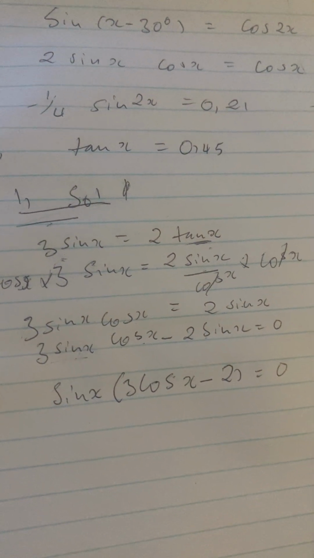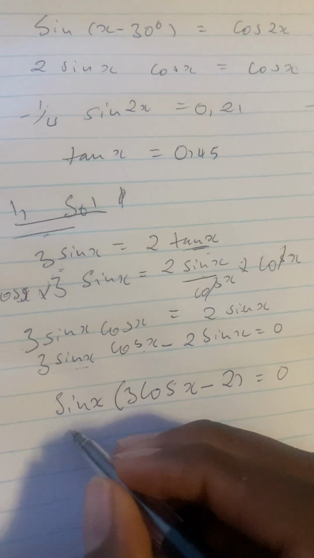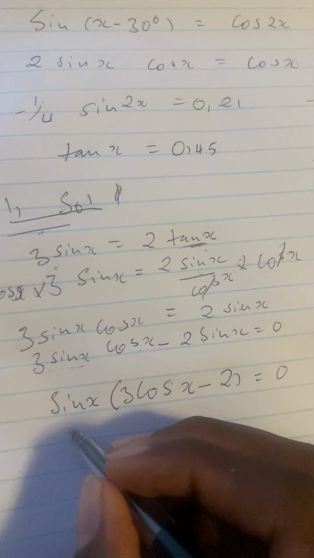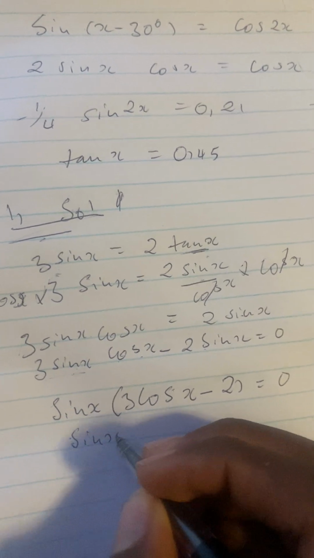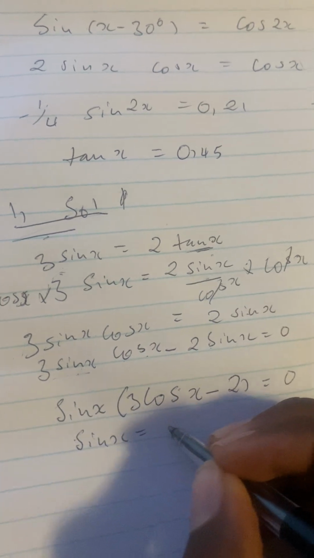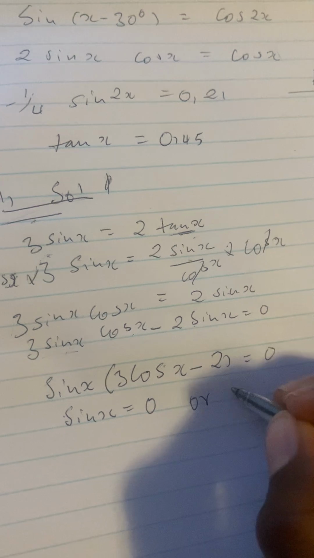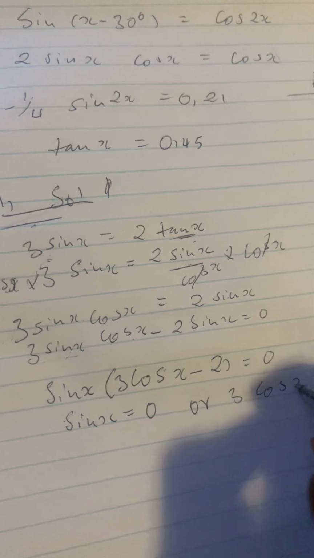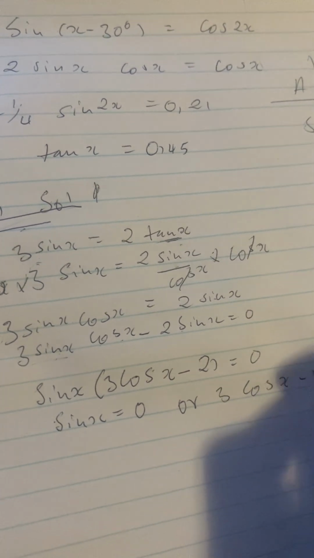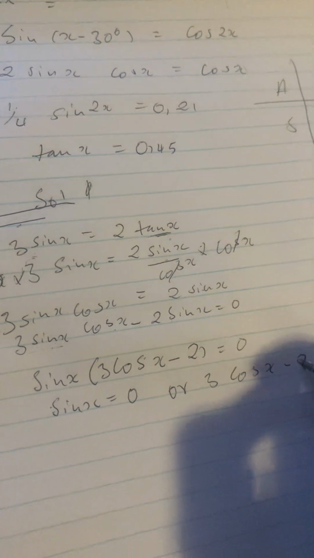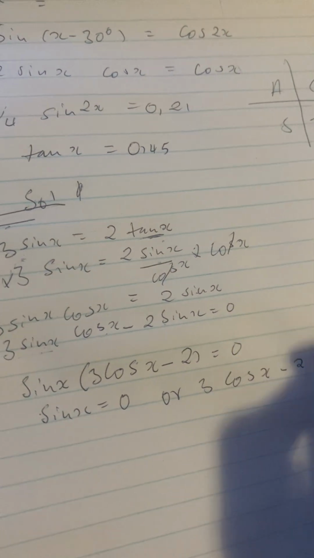I guess we're clear, guys. So when we solve this, we're going to have sin x equal to 0 or 3 cos x minus 2 equal to 0.